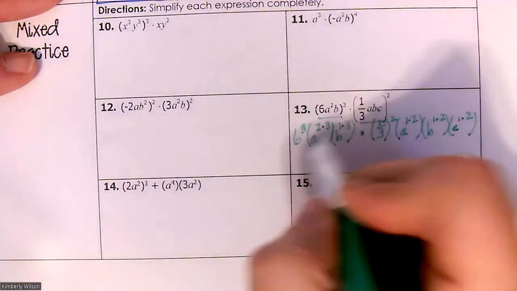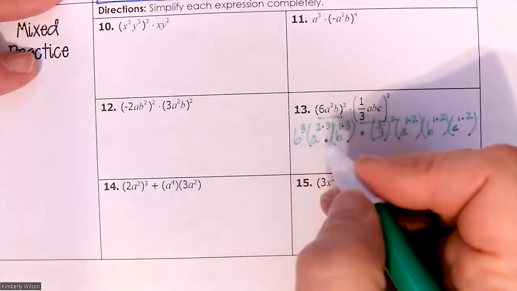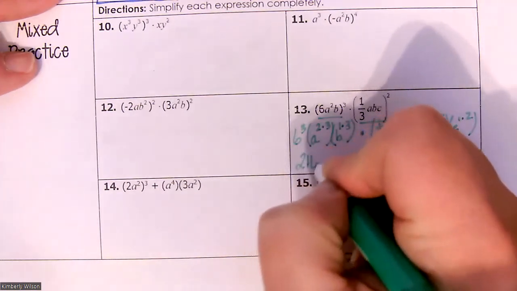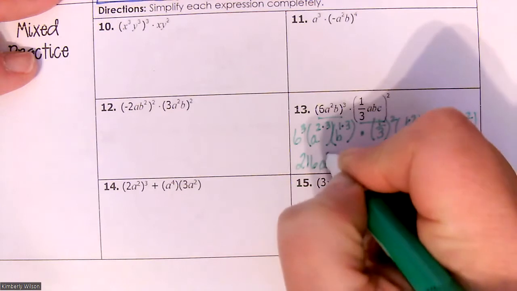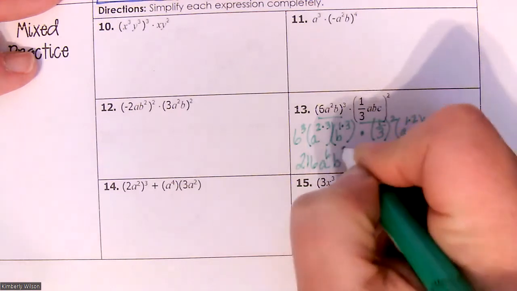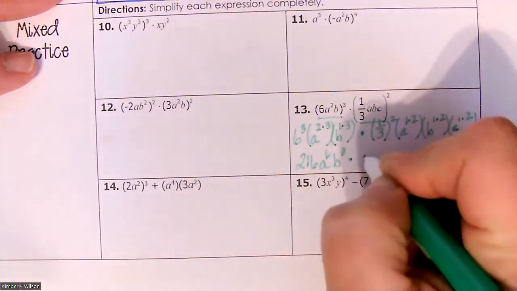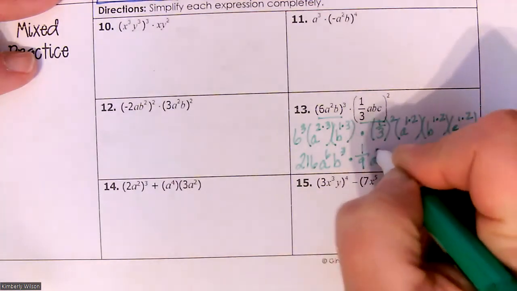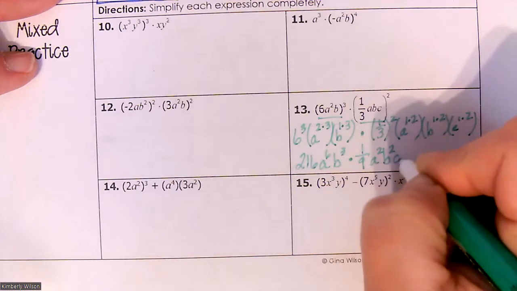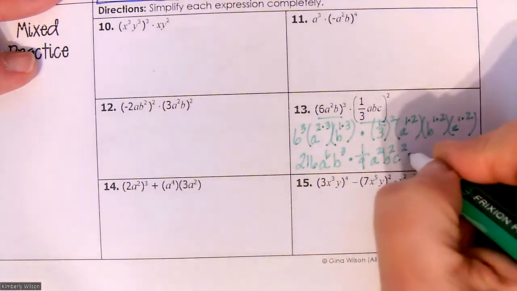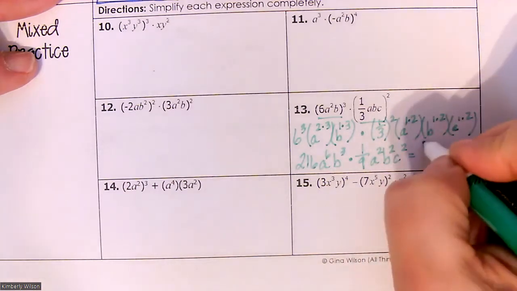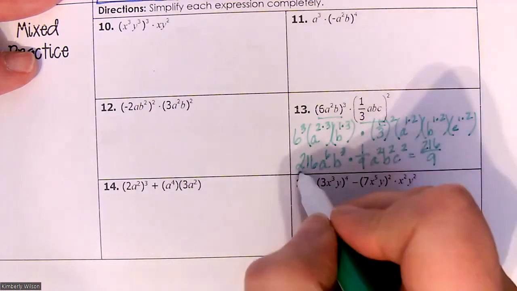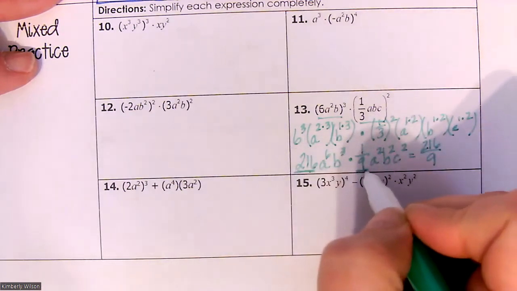Okay, so we end up with 6 to the 3rd. That's going to be 216 A to the 6th, B to the 3rd, times 1/9 A squared, B squared, C squared. And then that's going to give me 216 divided by 9, because remember, I'm multiplying these two together.